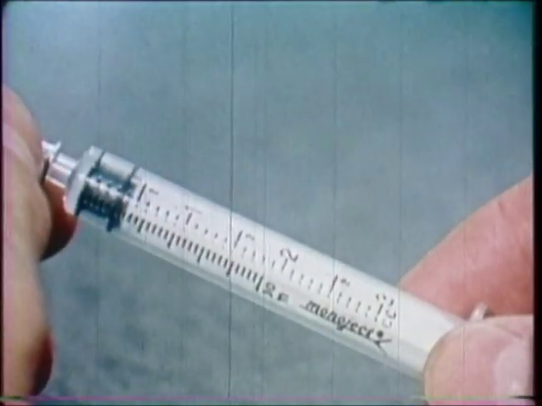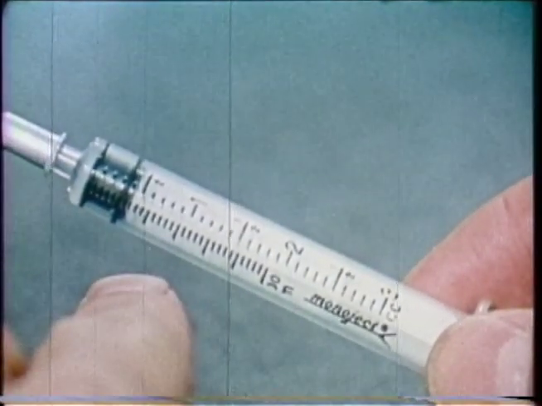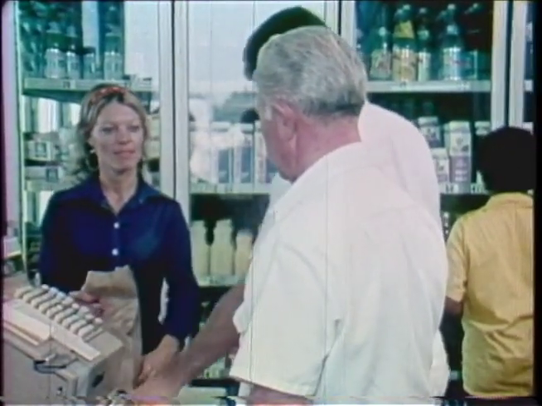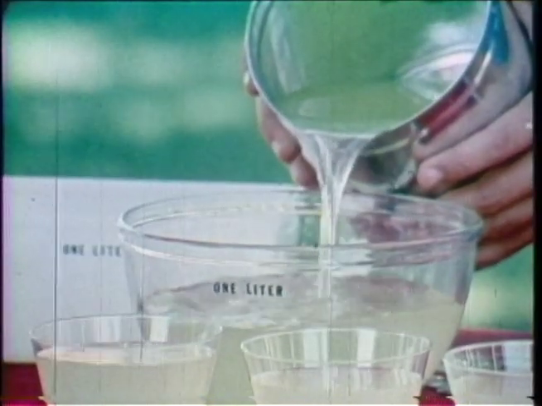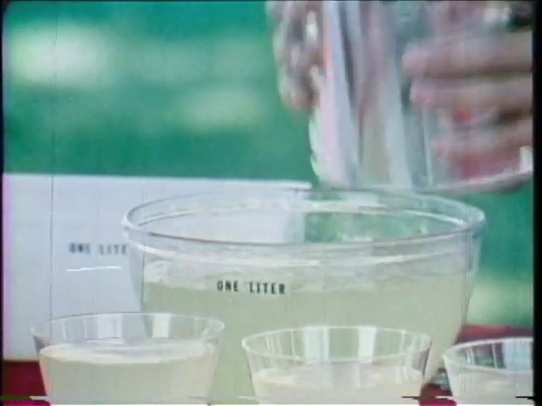What metric term would you use for this amount of milk? What term would you use for smaller measures? What term would you use for larger measures? Why is the metric system a decimal system? The liter is the basic metric unit of measure for volume.